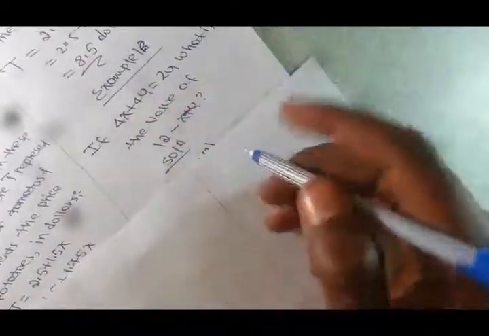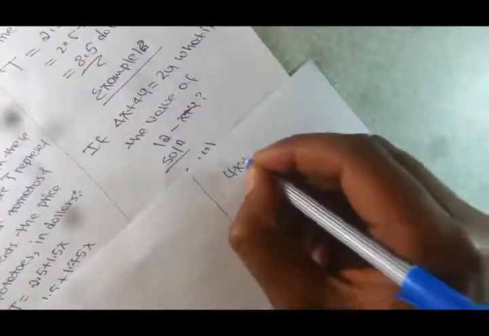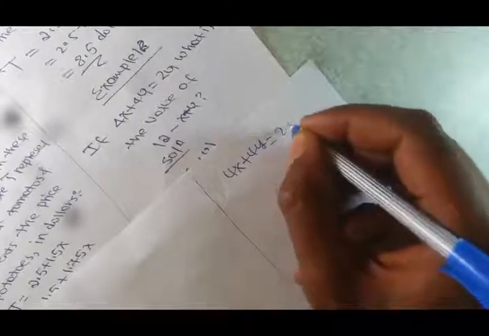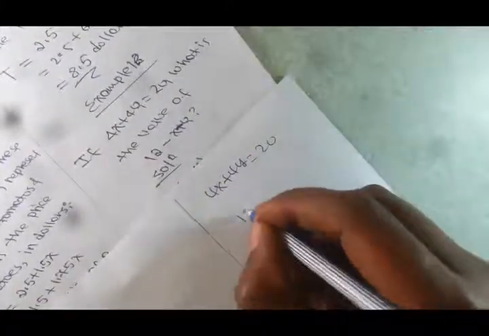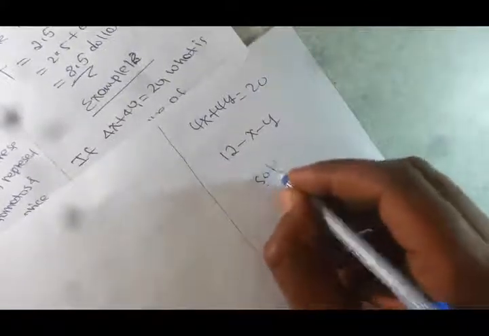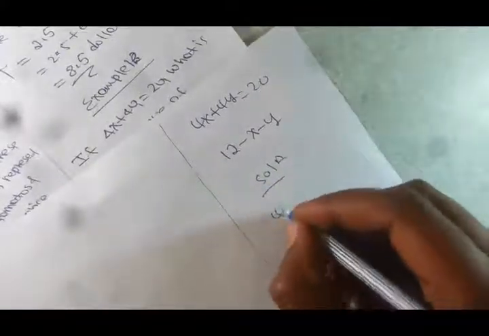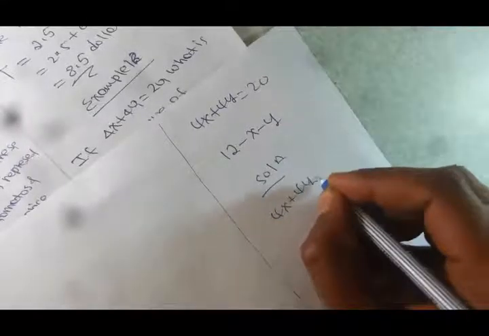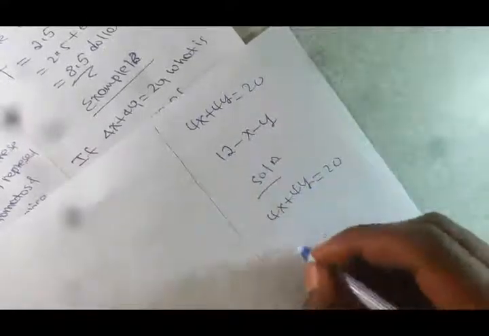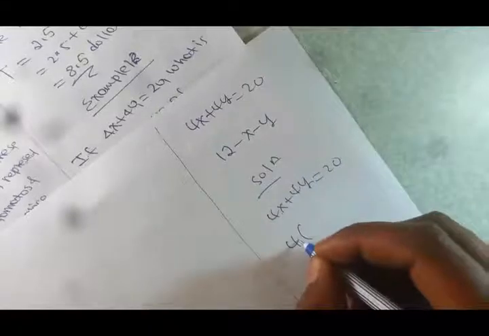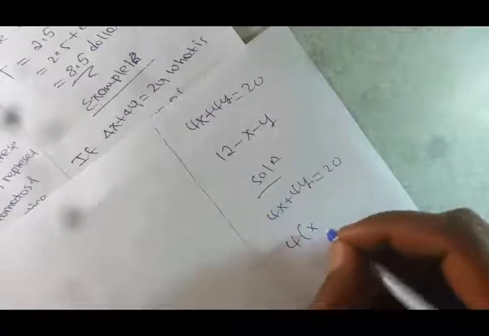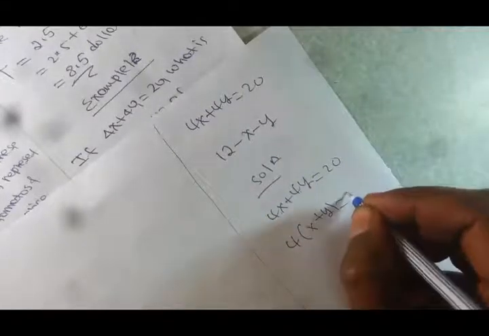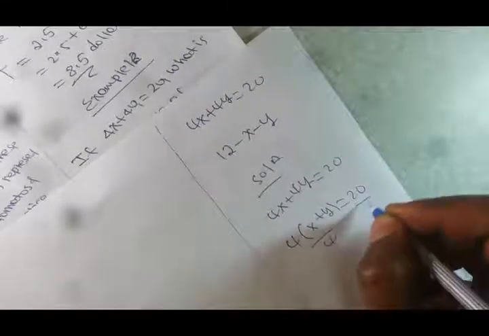Example 12 is given by: if 4x plus 4y is equal to 20, what is the value of 12 minus x minus y? Solution. We are already given 4x plus 4y is equal to 20. When we take 4 as a common factor, 4x divided by 4, x will be left. When 4y is divided by 4, y will be left, equal to 20 over 4.